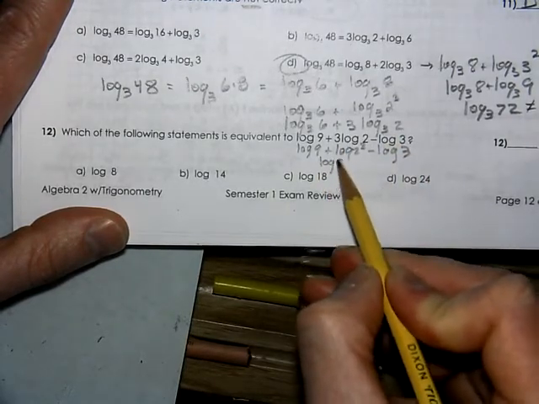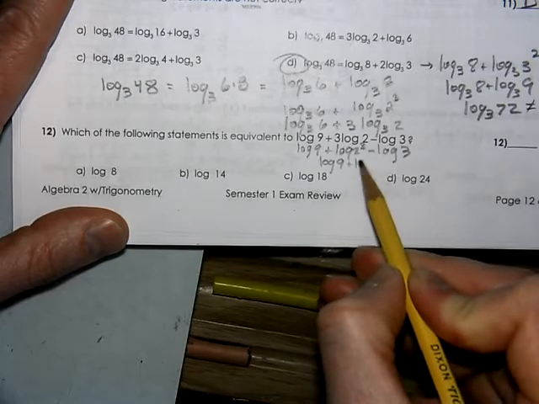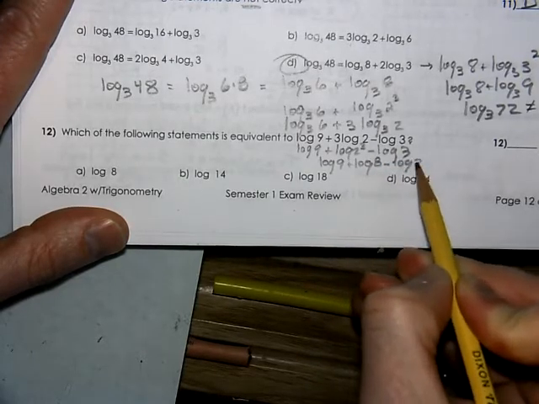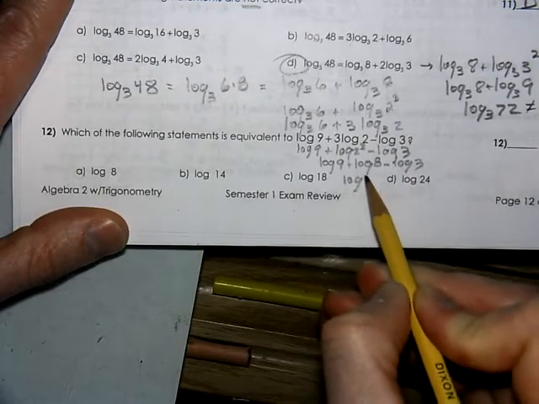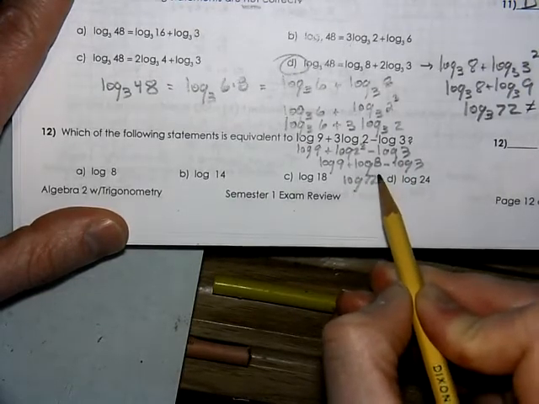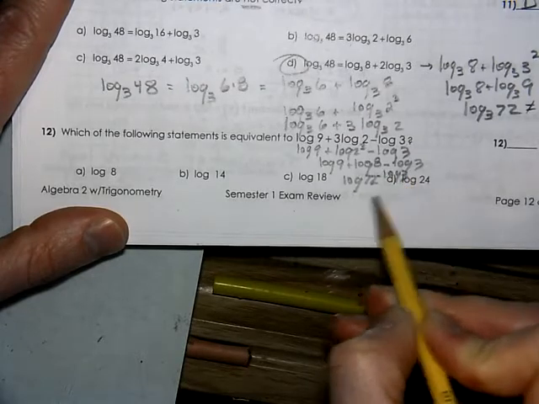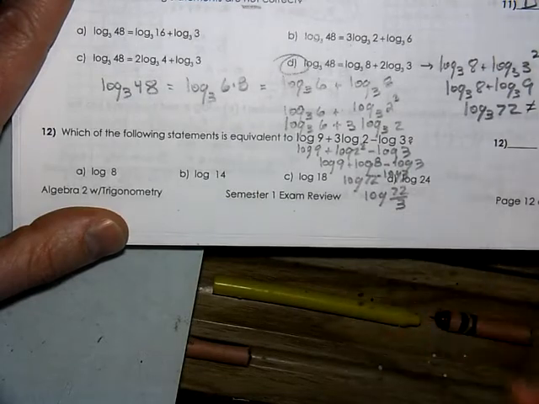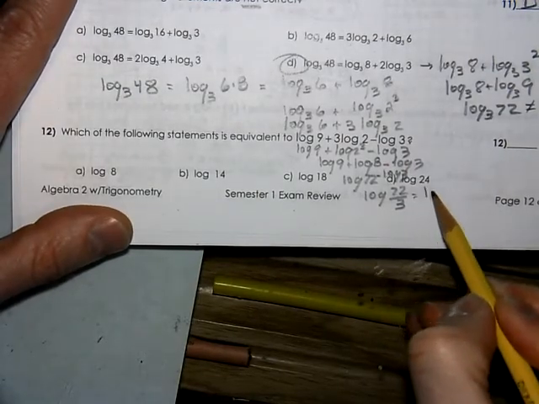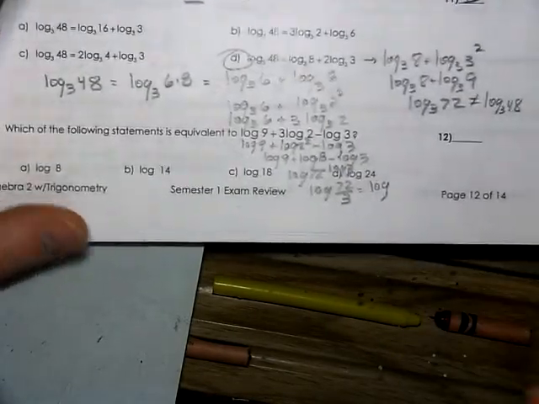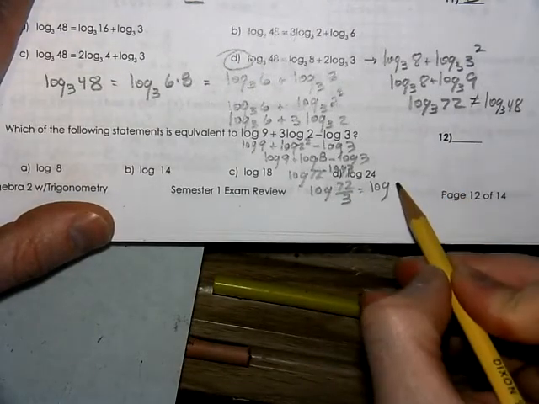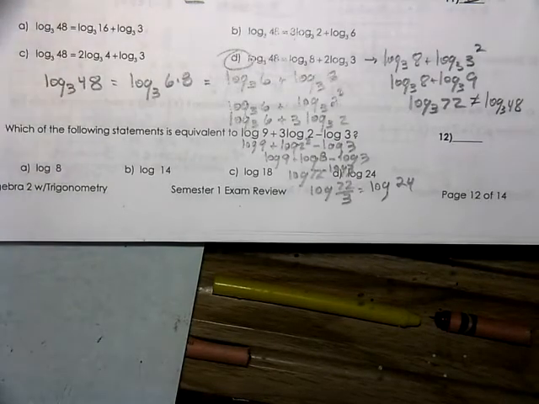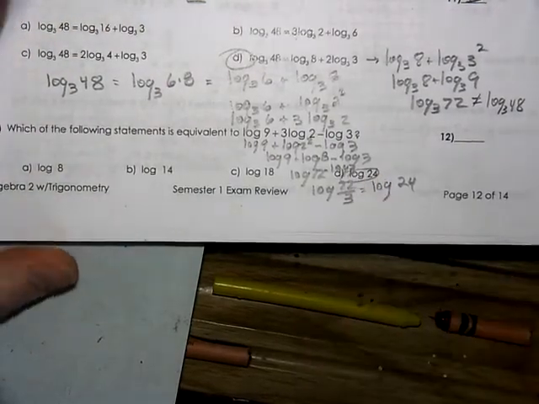That would leave us log 9 plus log 8 minus log 3. That would be log of 72 minus log of 3. And then that would be log of 72 divided by 3, which would be log, 3 goes into 7 twice with 1 left over. Looks like log of 24. So it looks like that's letter D.